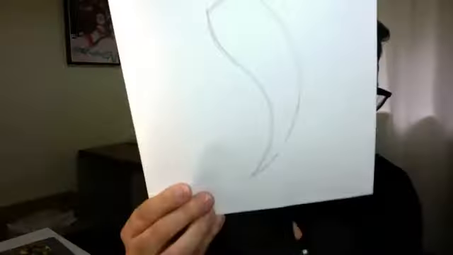Good. Lainey, maybe make the bottom a bit pointier. Bottom of your tail, a bit pointier like that.